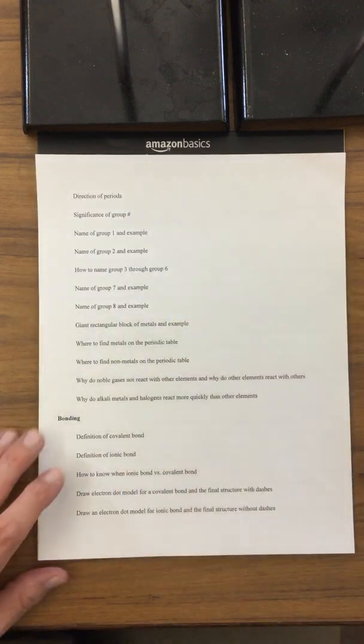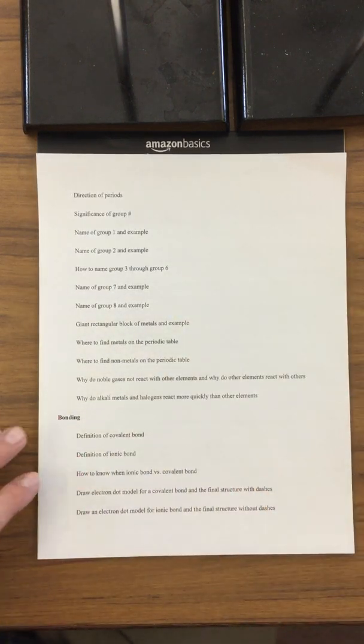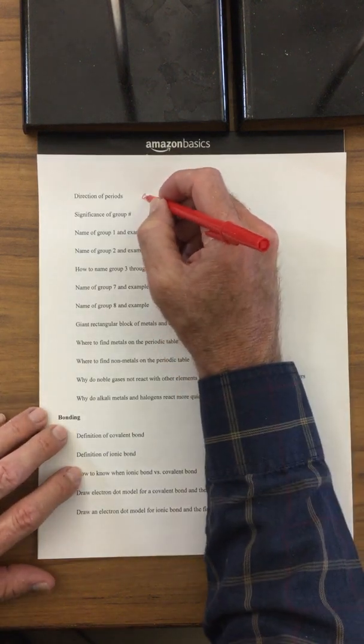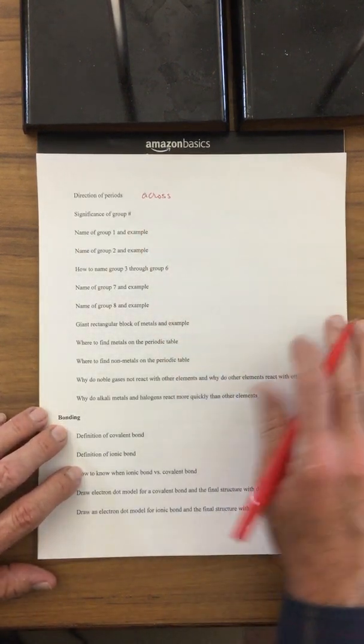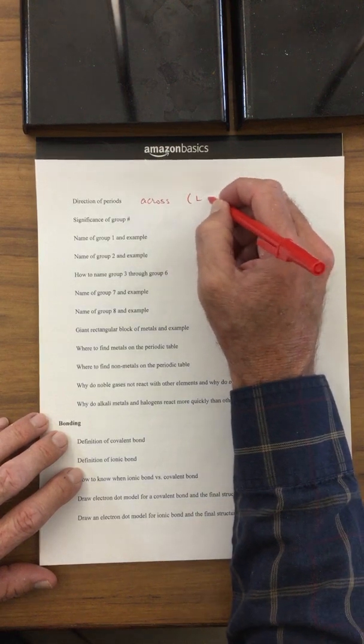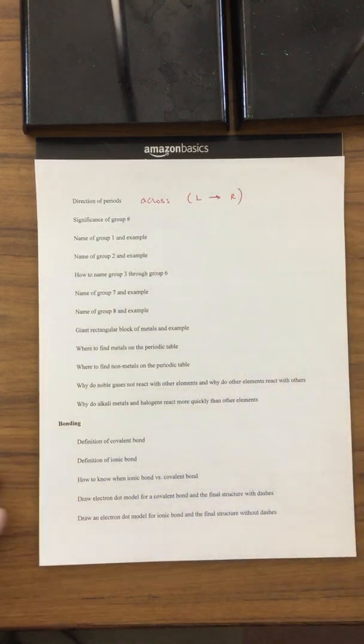Okay, what is the direction of the periods? Well, the periods, these guys go across. These are horizontal. This goes from the left side to the right-hand side. So period 1 consists of the very top row, which is hydrogen, and then helium. Okay, the period 2 consists of the next elements, which are lithium, beryllium, boron, carbon, nitrogen, oxygen, fluorine, and neon. They go across the periodic table.